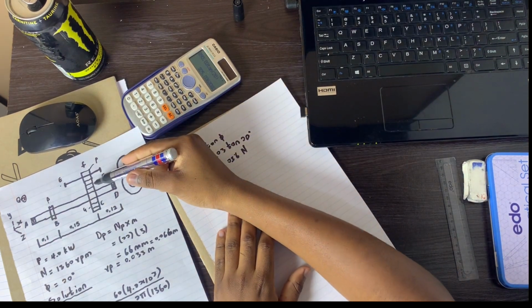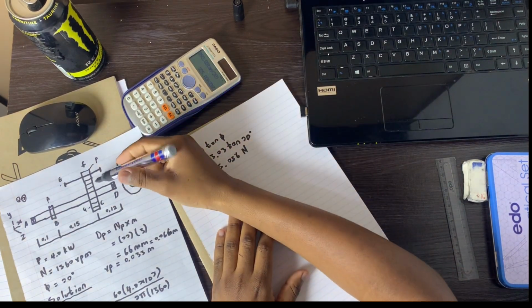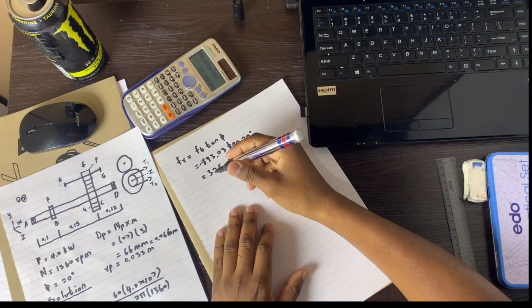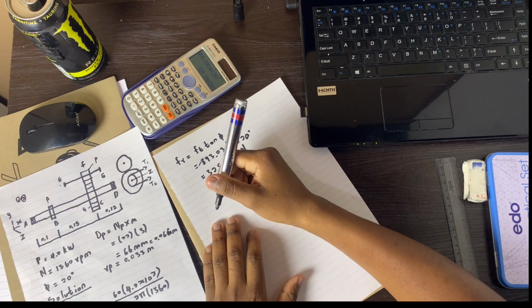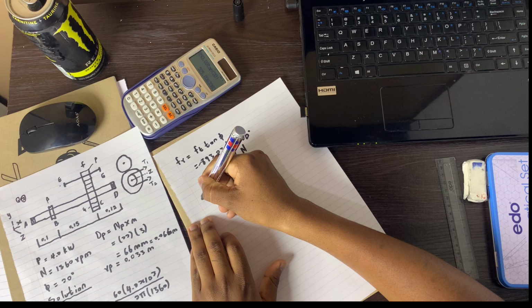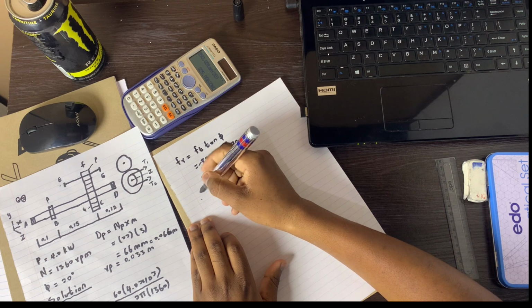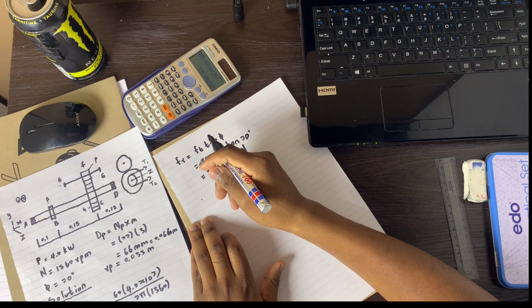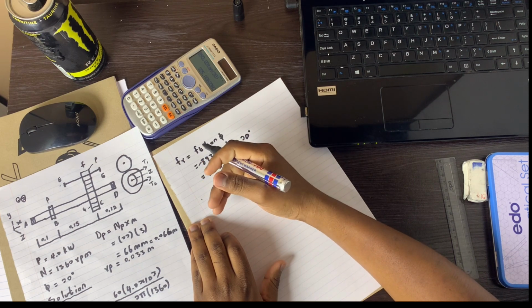So we have to find the torque of the gear. How do we find it? We know the gear ratio. Are we given the gear ratio? Speed. Oh, we're given the speed ratio, and the speed ratio is the same as the gear ratio.